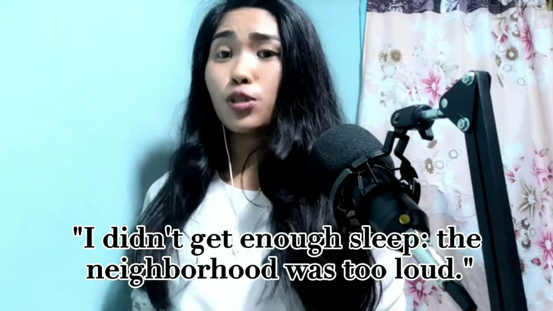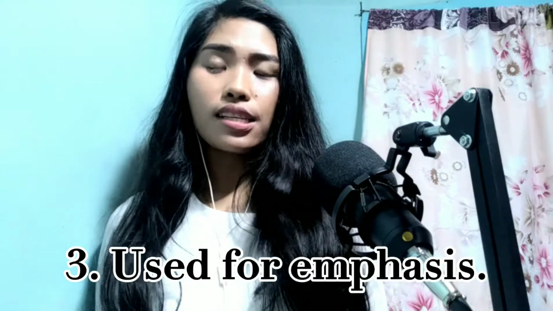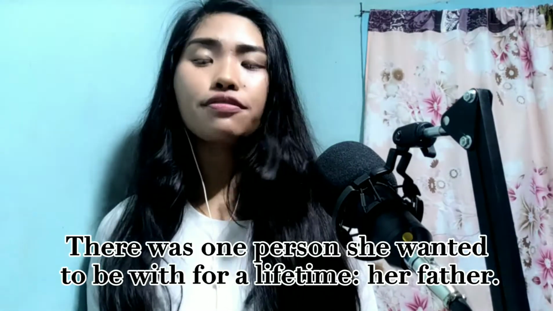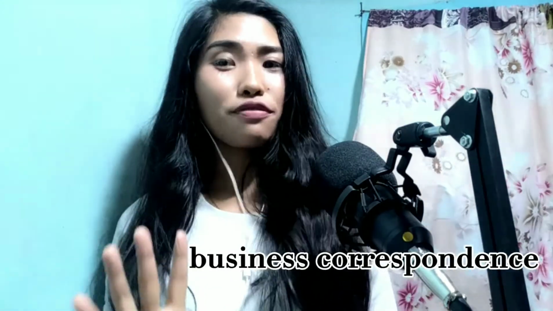"I didn't get enough sleep: the neighborhood was too loud." The third use of colon is for emphasis. For example, "There was one person she wanted to be with for a lifetime: her father." In this sentence, the emphasis is on the father, which is being described in the first clause, which says that she wanted to be with. The colon is also used for time, ratio, business correspondence, and references.